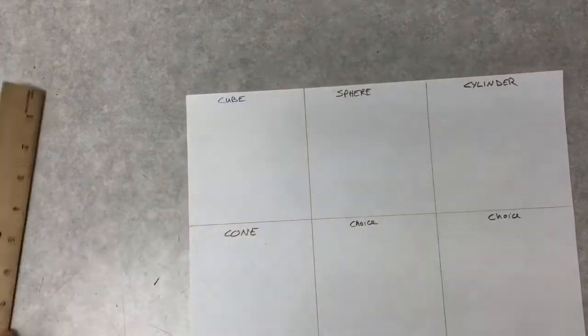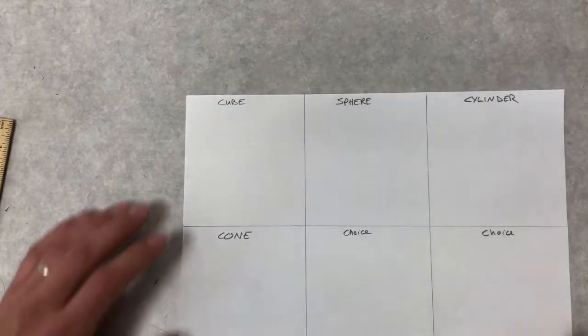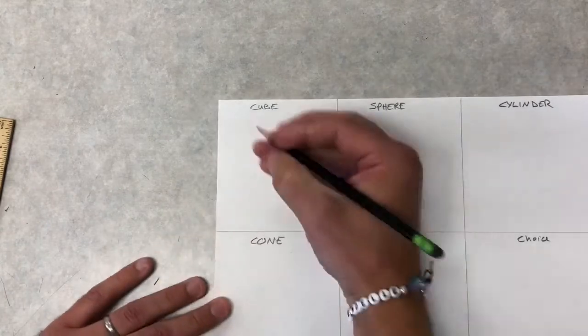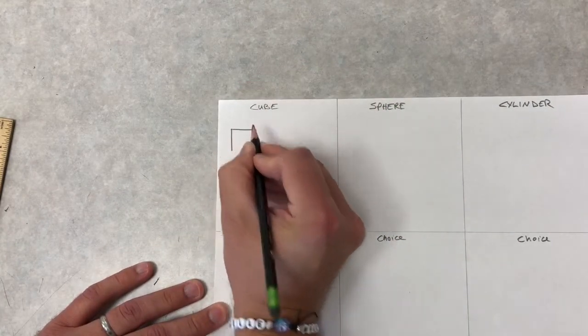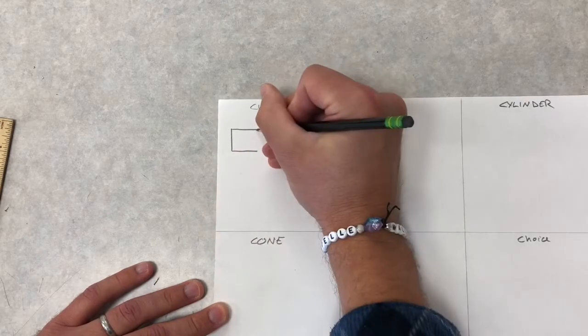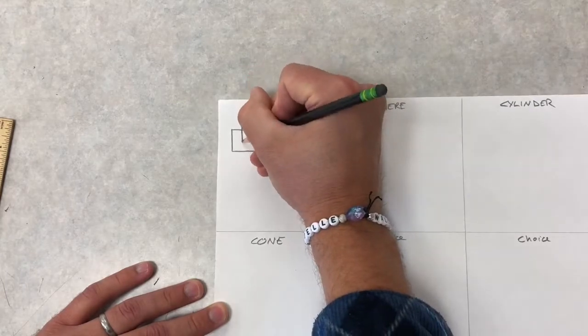Let's start with a cube. Now, there's 2 different ways to draw a cube. You can draw a transparent cube or an opaque cube. Transparent cube has 2 overlapping squares. I just said 2 overlapping circles. That is definitely not true. 2 overlapping squares for a transparent cube.